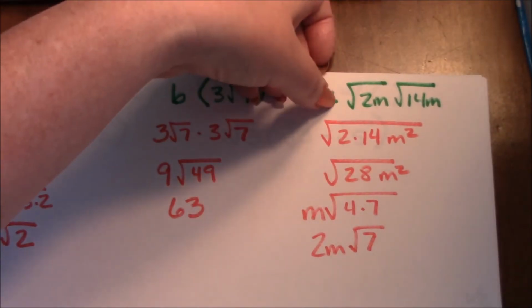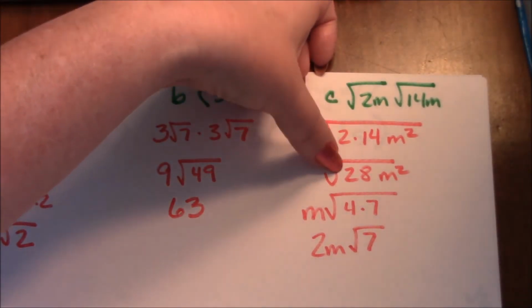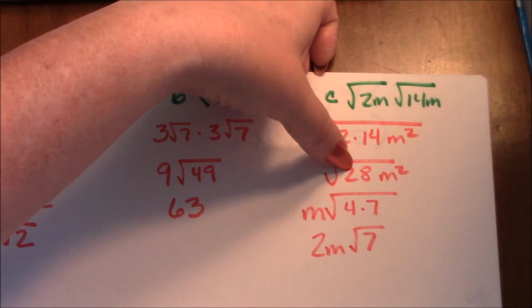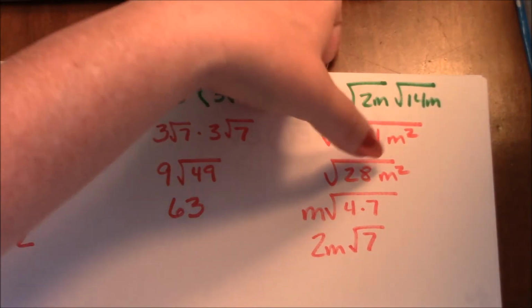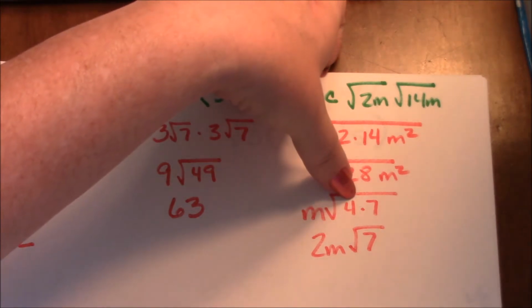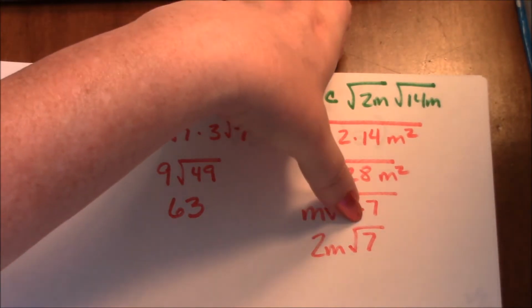Root 2m times root 14m is root 28m squared, and that's got a 4 in it, and an m squared's root is m. So we're going to pull m out, we're going to pull that 4 out, and it's 2m root 7.